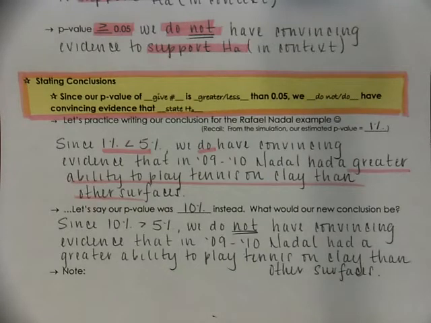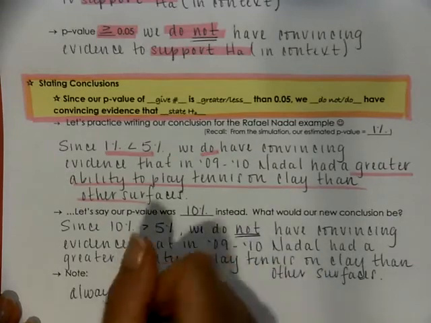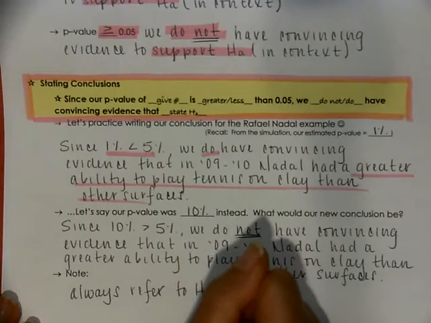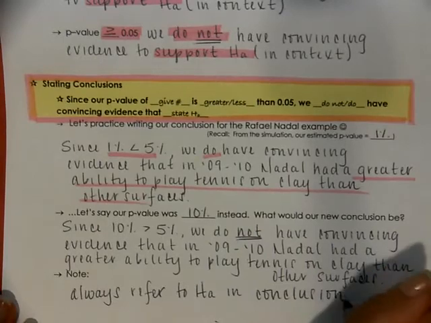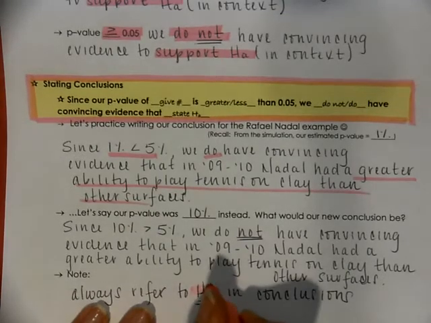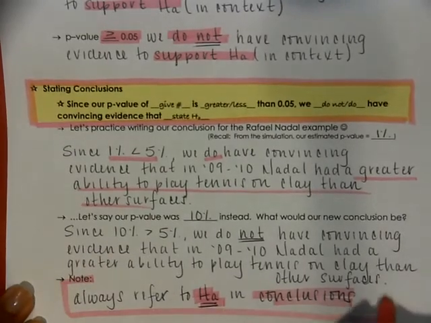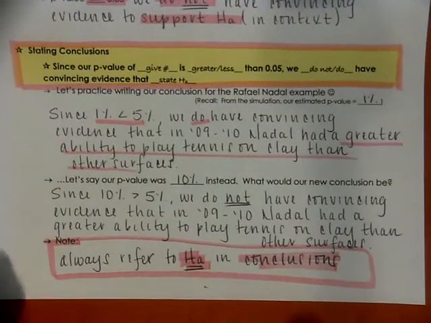The last thing I want to emphasize is that we always refer to our alternate hypothesis in our conclusions. Just like in a judicial trial, they always reference guilt in their conclusion, we're always going to refer to HA in our conclusions for hypothesis testing. So make sure you keep that in mind when you are writing your conclusions tonight on your worksheet.